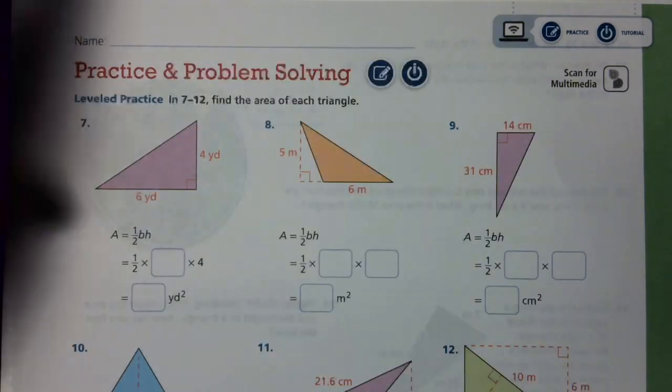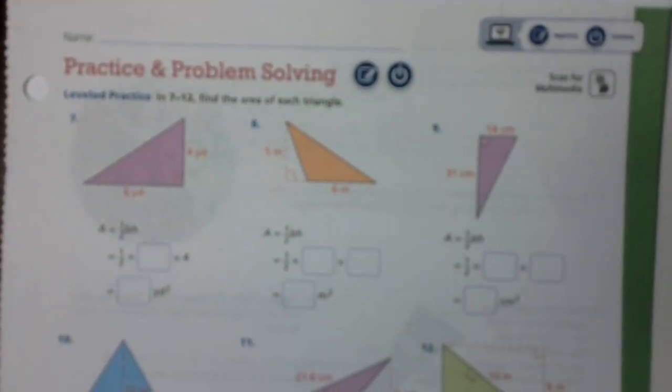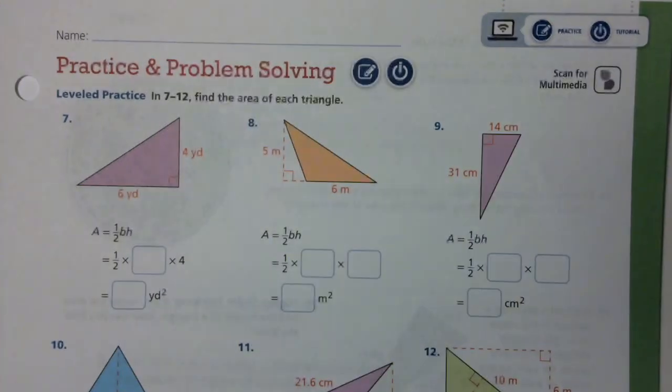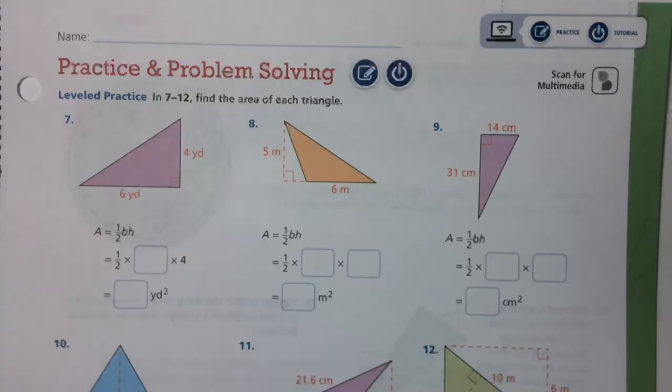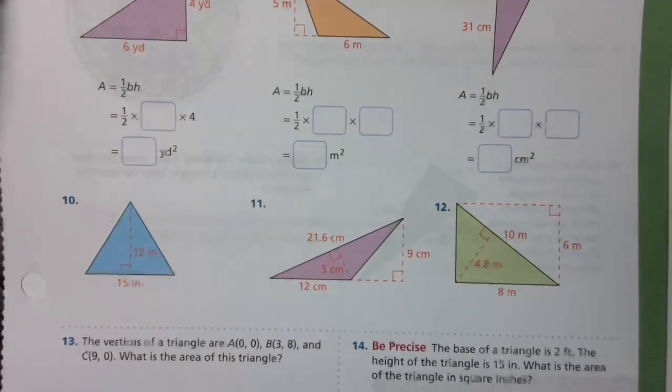Okay, there you go. 1/2 base times the height. Area of a triangle, 1/2 base times the height. Get busy on your homework. Always start by writing down your formula, then put the numbers in your formula, then either do the math by hand, in your head, or on your calculator. See how they start with their formula every time? You do that also. When you get down here and it's not written for you, you start with it.